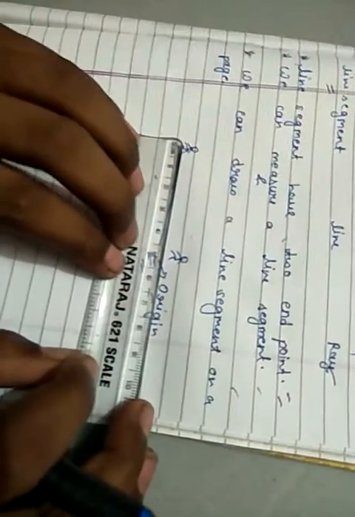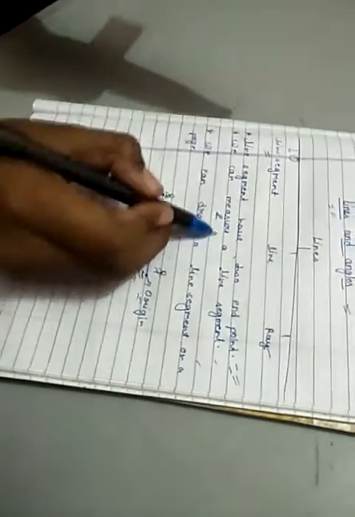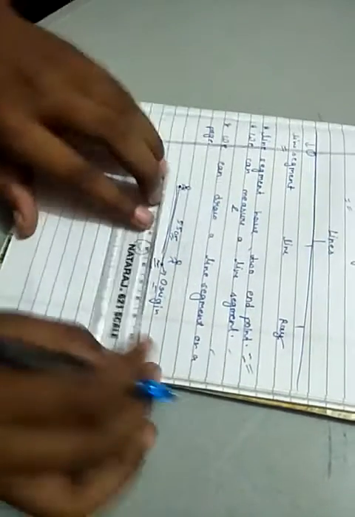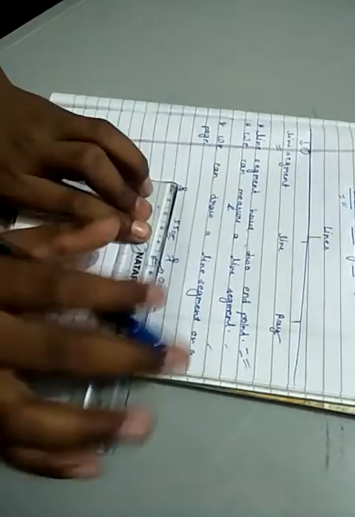Can we measure it or not? We can measure it. Like I take a scale and I can measure it very well, from 0 centimeter, so this line is 5.5 centimeter. We can measure a line segment. So the first line is proved, and let's move to our next line. We can measure a line segment, because like this, with the help of the scale you can measure it.